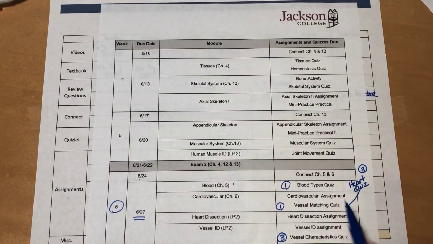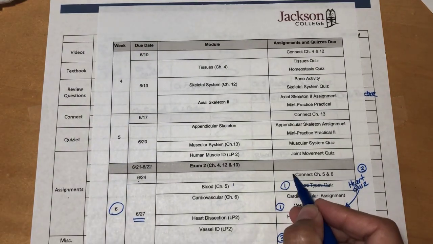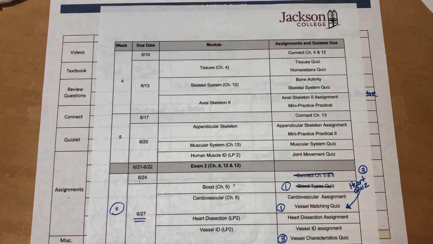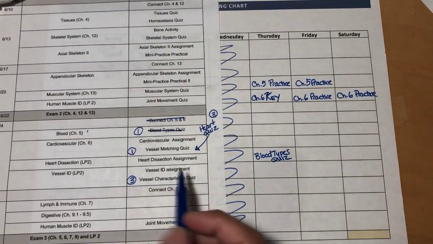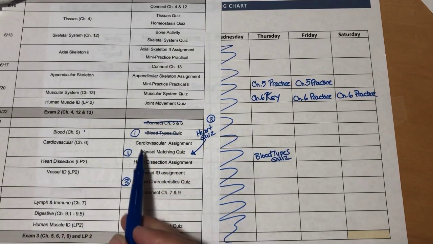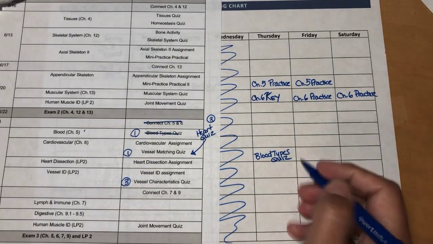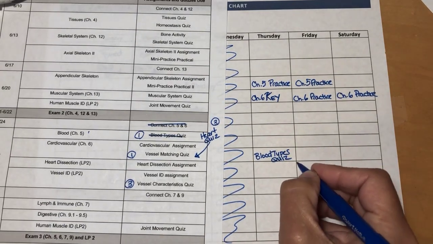And then when we do that, we can cross it off of our syllabus because it's now on this pacing chart. We've also put on our Connect assignments, so we can cross them off. And let's see, what else do we have? We have a vessel matching quiz, which we can also only complete one time. So let's do that, maybe let's do that Friday.